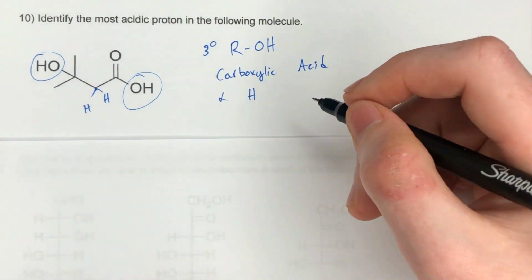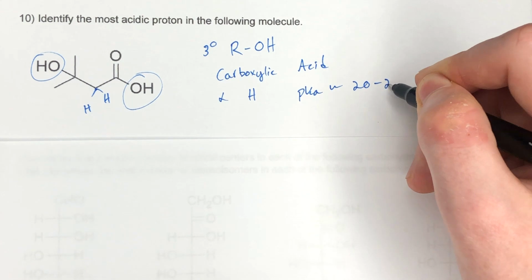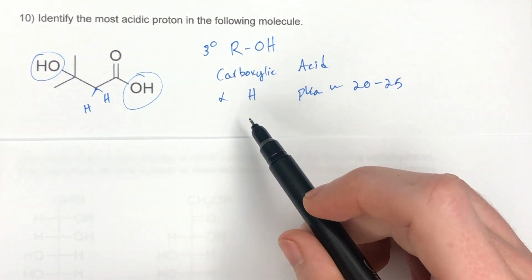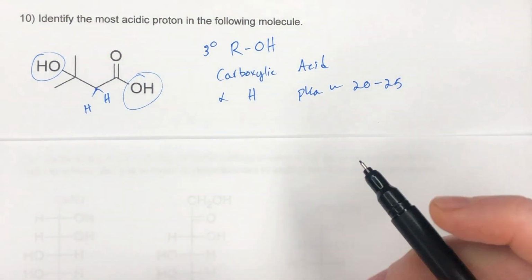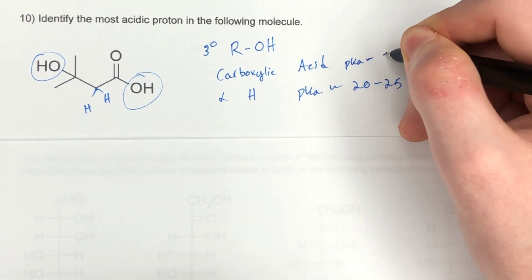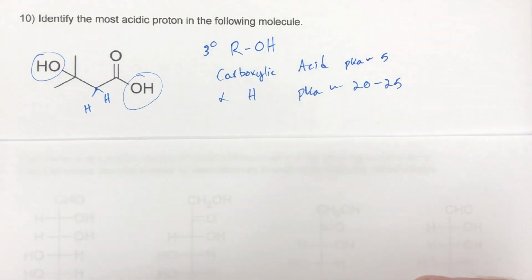Alpha hydrogens in general have a pKa of about 20 to 25. You shouldn't memorize the numbers necessarily, although I think it's useful to have the numbers memorized. You definitely need to know the trend. The alpha hydrogens are weakly acidic. Carboxylic acids have a pKa of about 5, so extremely acidic comparatively to 20 to 25. Remember that the pKa is a log scale.